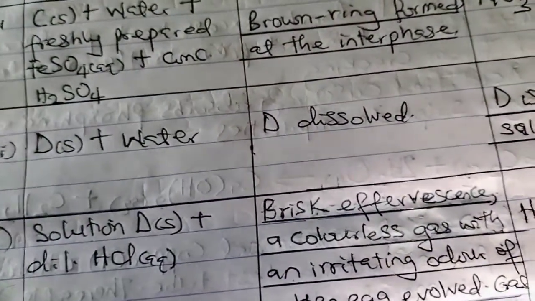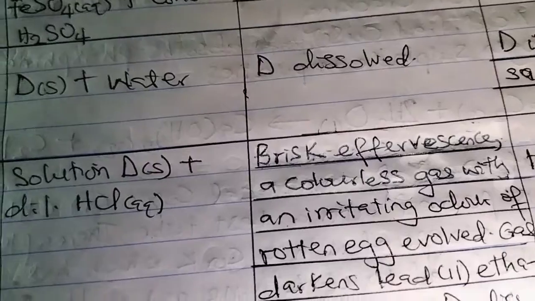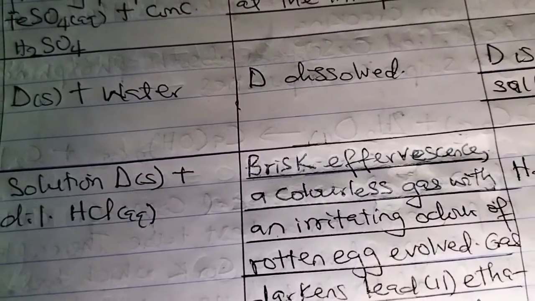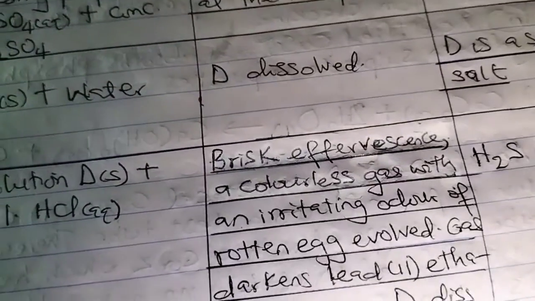Observation: brisk effervescence, meaning liberation, of a colorless gas with an irritating odor of rotten egg evolved. Full stop.